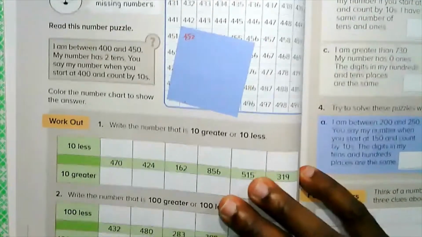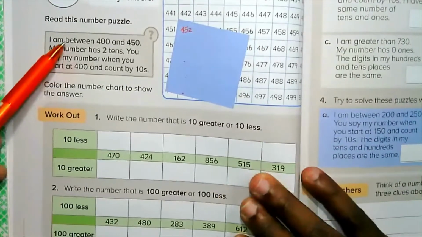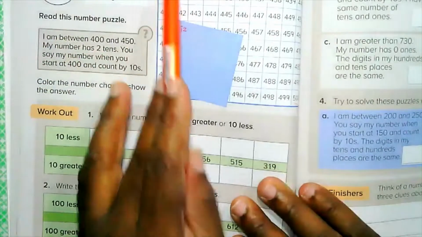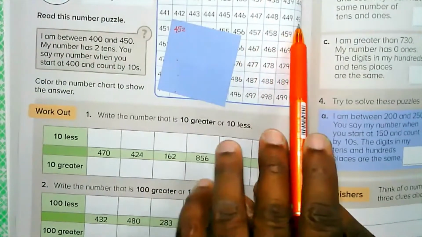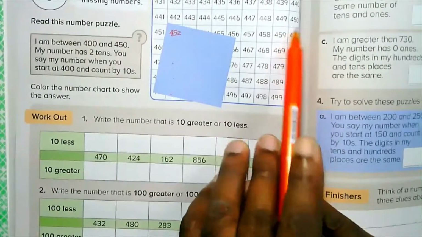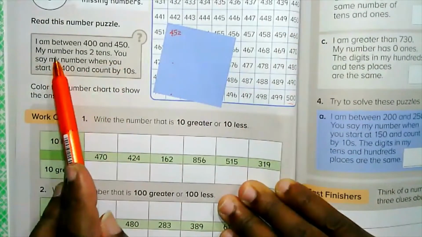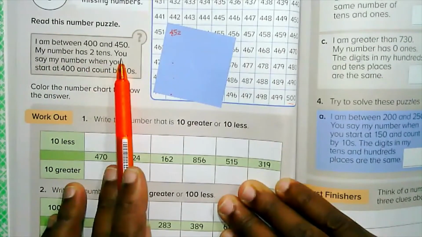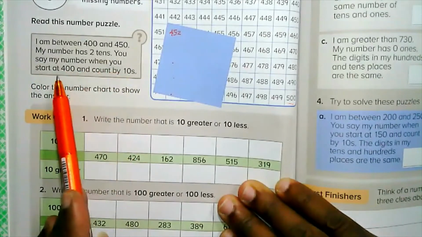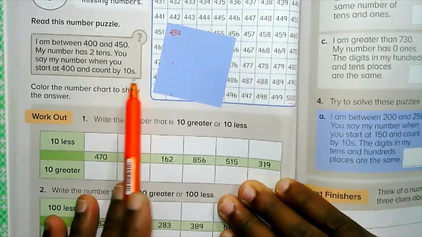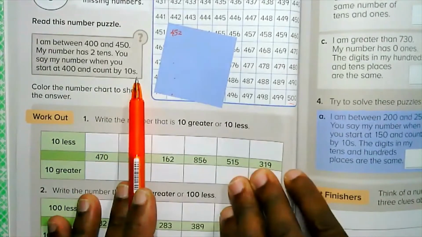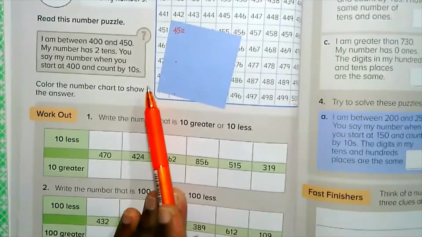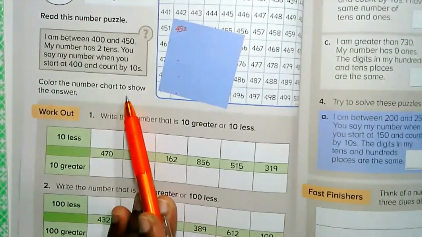Now, let's take a look at this puzzle. I am between 400 and 450. Between 400 and 450 here. My number has 2 tens. You say my number when you start at 400 and count in tens. So, what is the number? Color the number chart to show the answer.